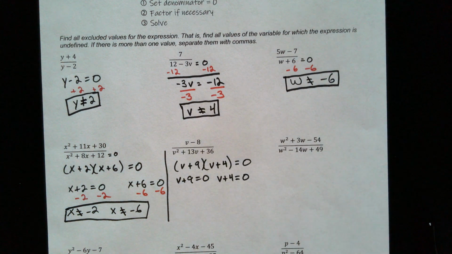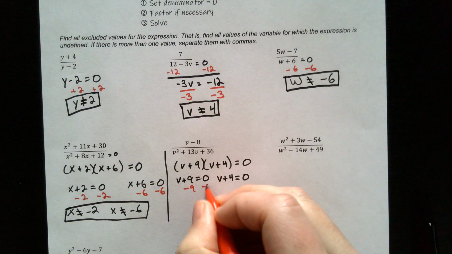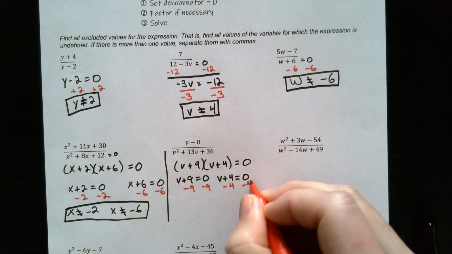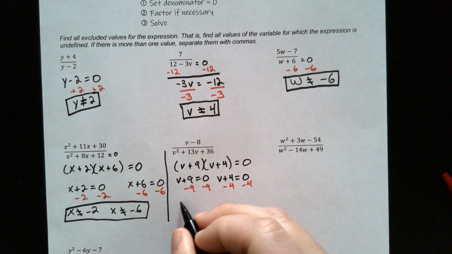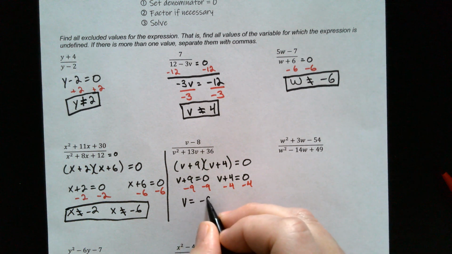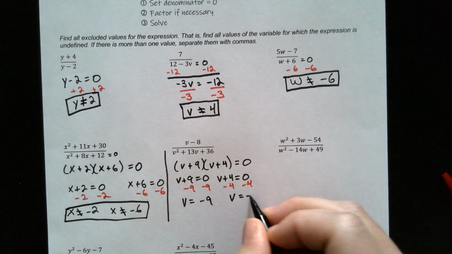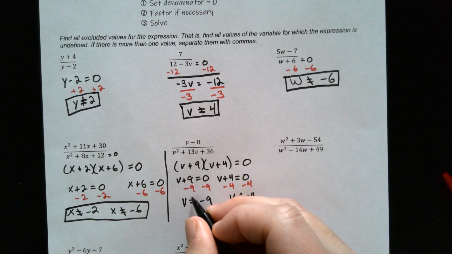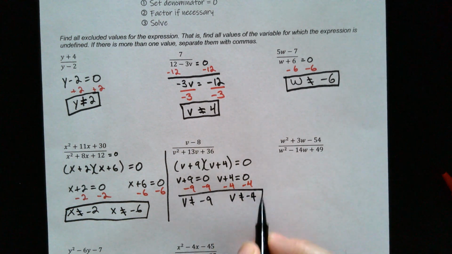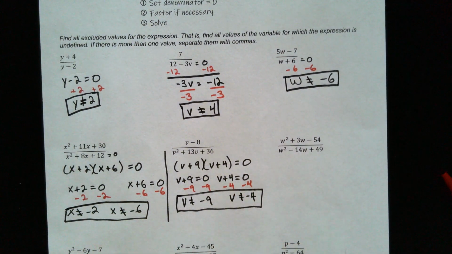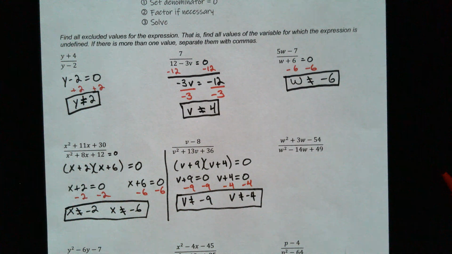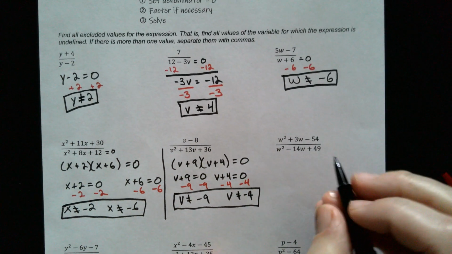If we subtract the 9 here and the 4 here from both sides, this one will give us v is equal to negative 9, and this one will give us v is equal to negative 4. And those are the two numbers that we are going to throw out, because they will make the denominator equal to 0.